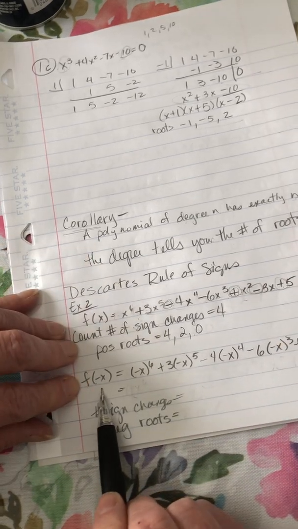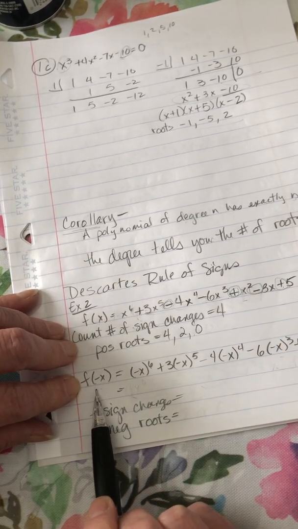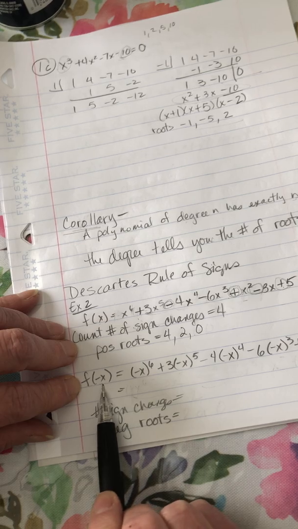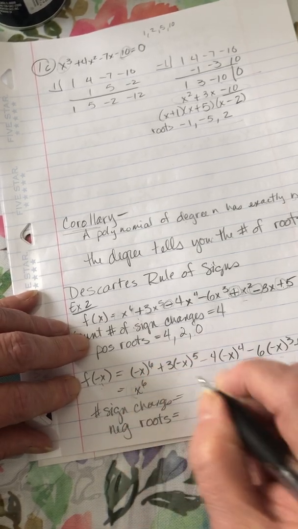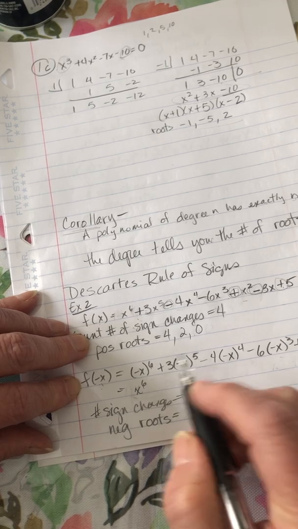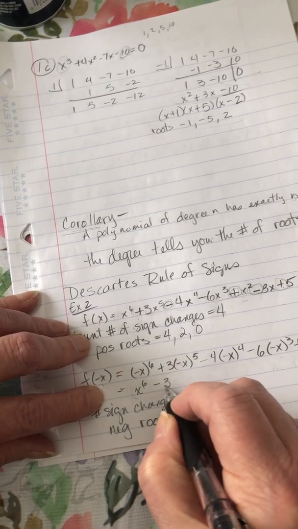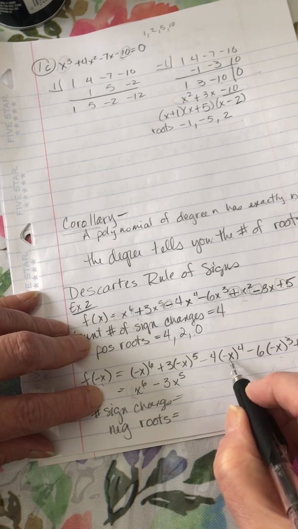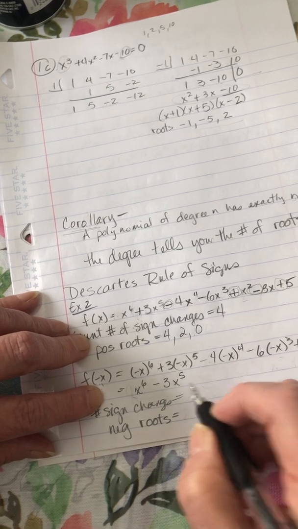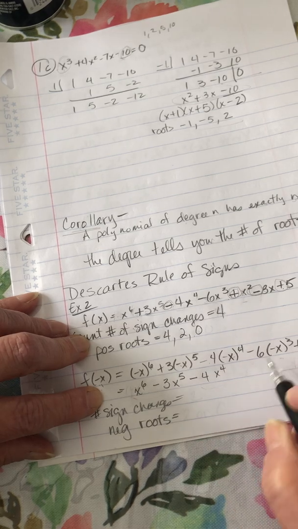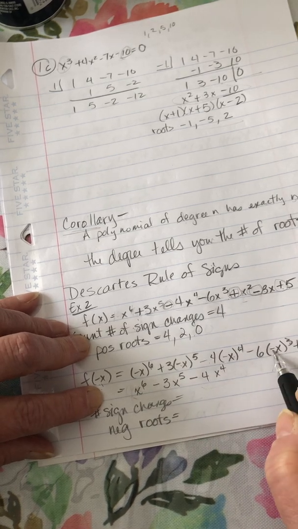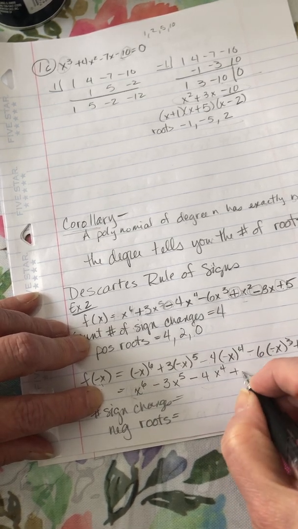Now, if I had f of negative x, this is an even power, so it's going to be positive. This, because it's an odd power, is going to make it negative. This is an even power, so it's going to stay negative. This is an odd power. Negative times a negative gives you a positive.